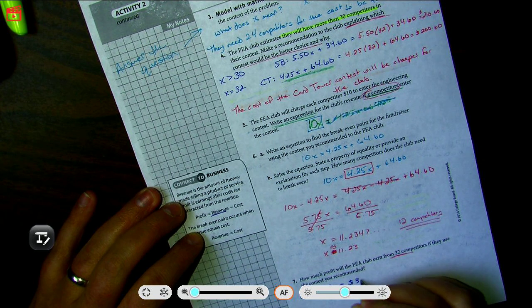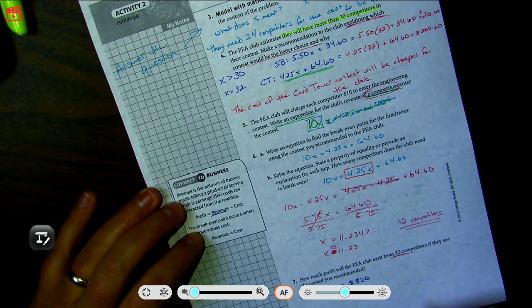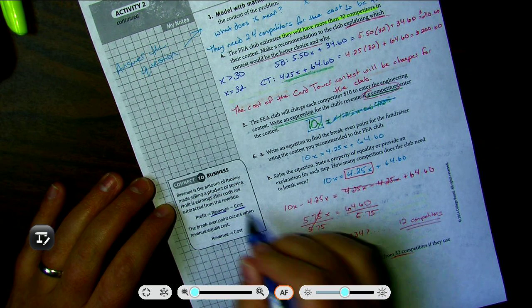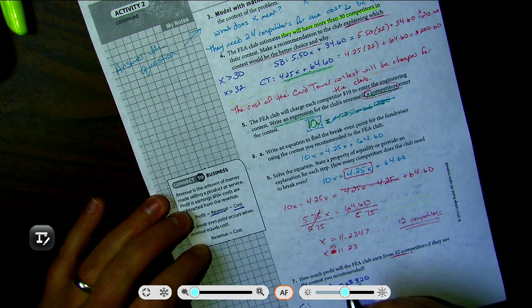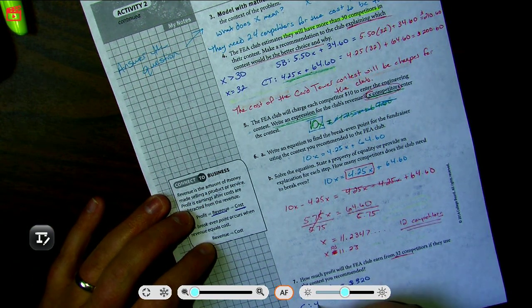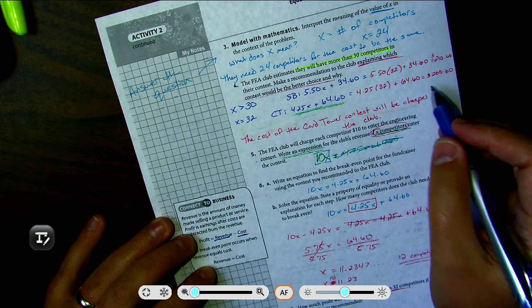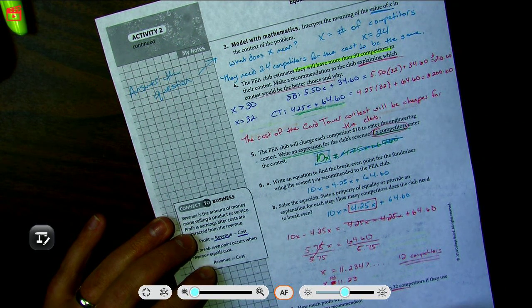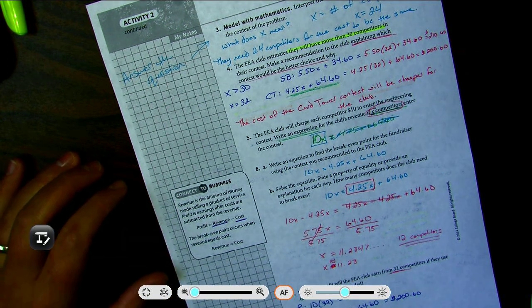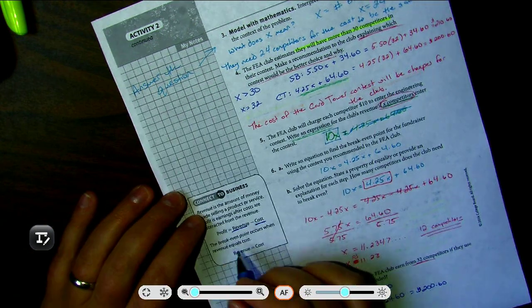The cost of this is 4.25 times 32, which we've actually already done this math, plus 6460. And because we've already done it up here, just by sheer happenstance, of course, it's 260.